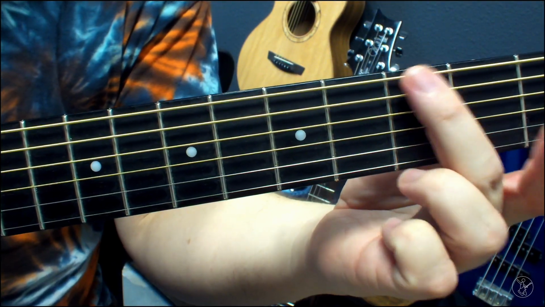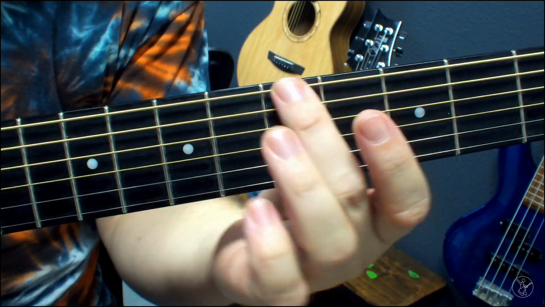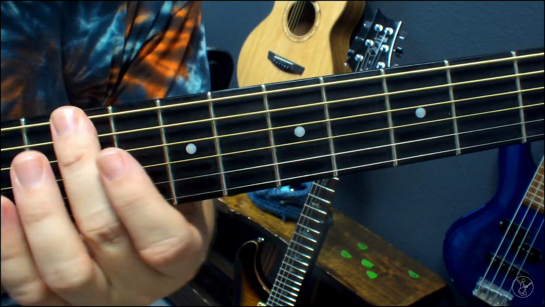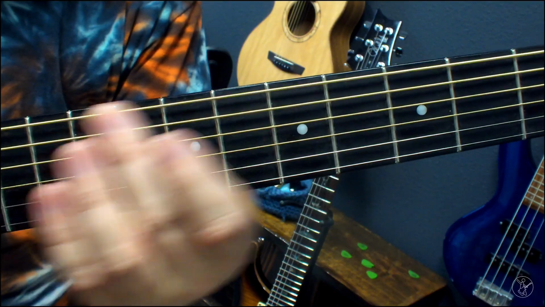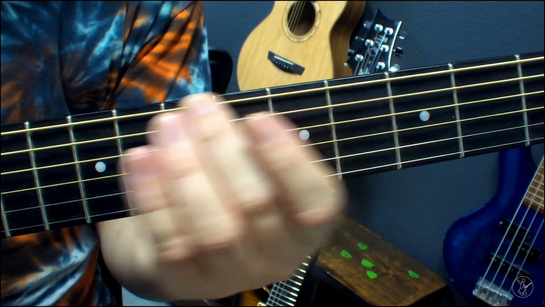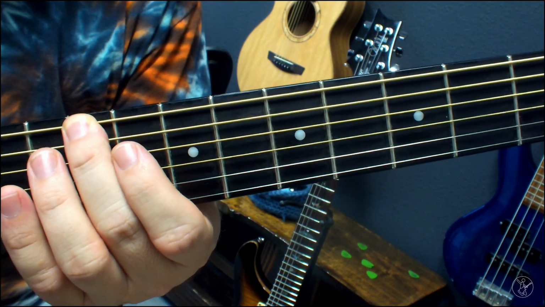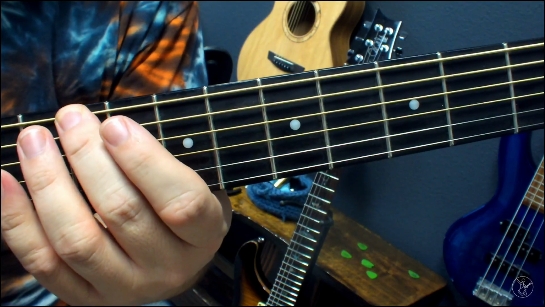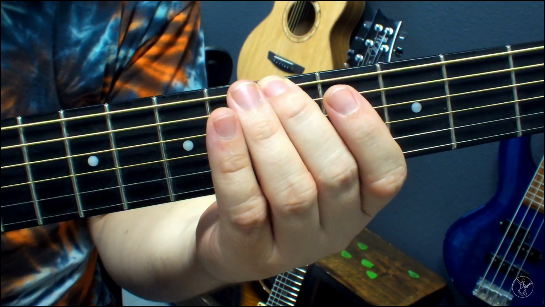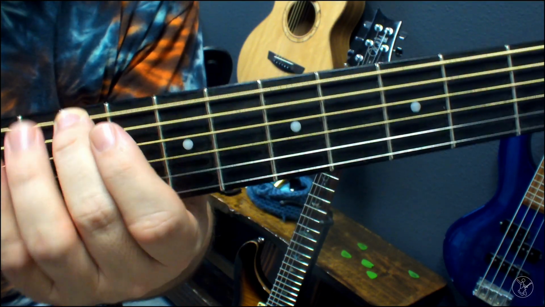So this is the 3rd fret here, G, A, B, C sharp. Go through this a whole bunch of times. G, A, B, C sharp. Then maybe mix them up. A, C sharp, G, A, B, right? C sharp, okay?